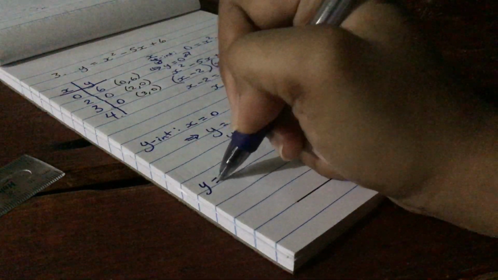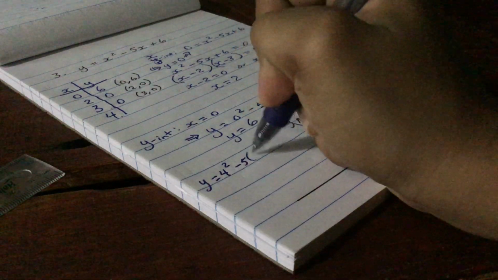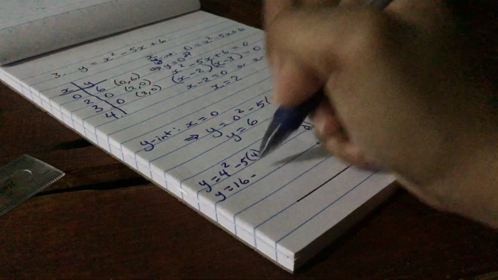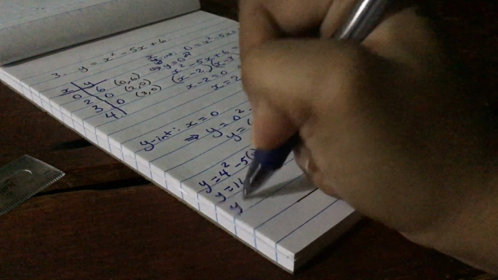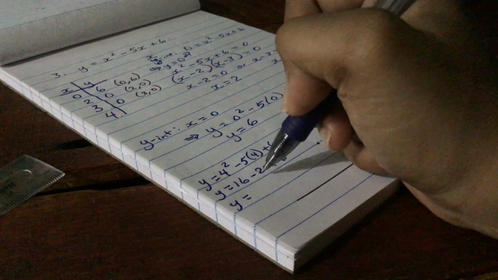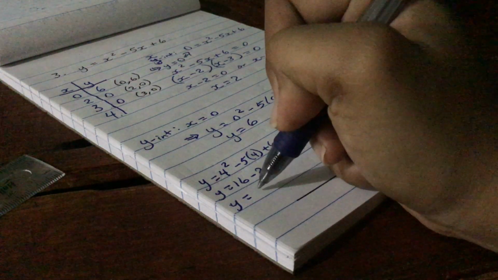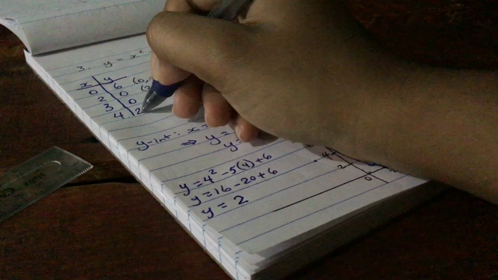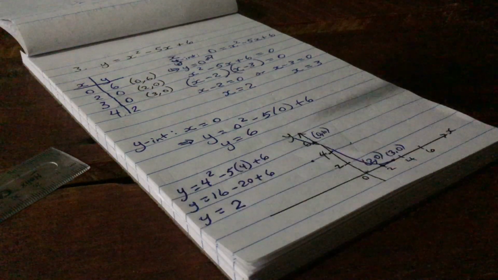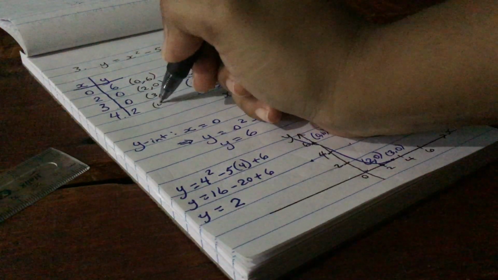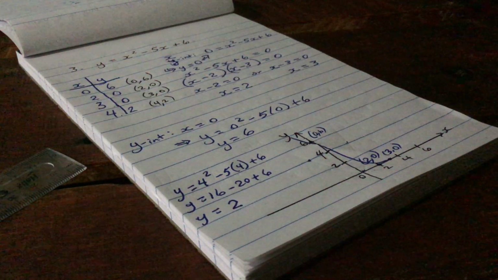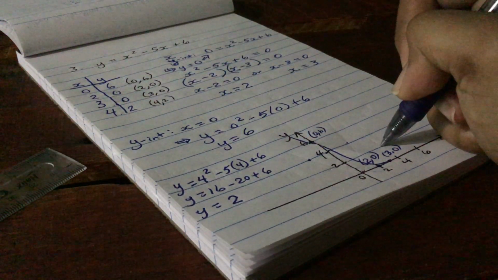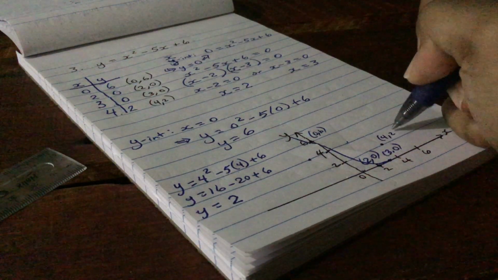So y is equal to 4 squared minus 5 times 4 plus 6. 16 minus 20 plus 6. 16 minus 20 is negative 4, plus 6 will give us a positive 2. So we get another point here. So we need to plot 4, 2. So 4 on the x-axis, 2 on the y-axis will be right here.